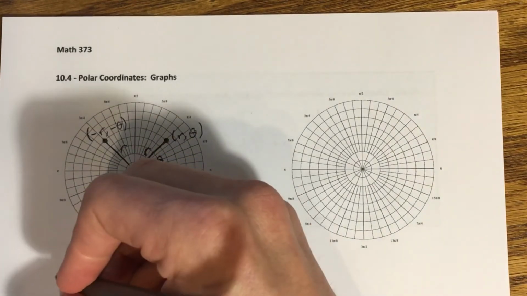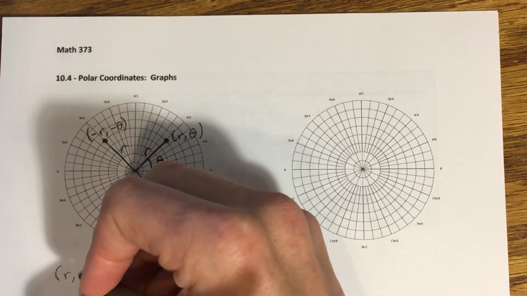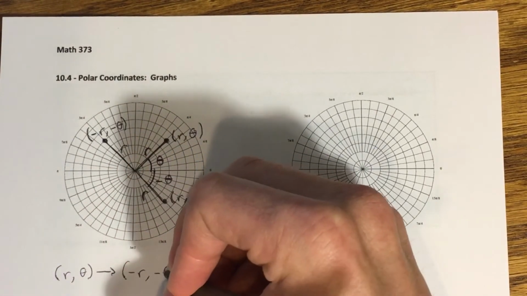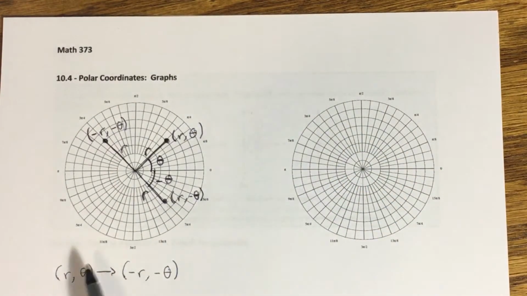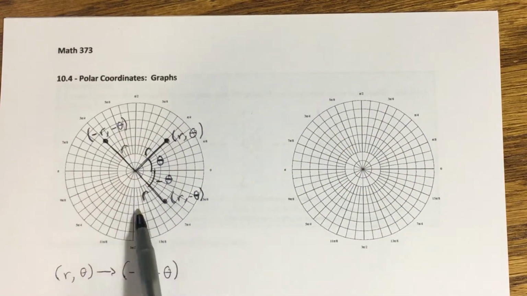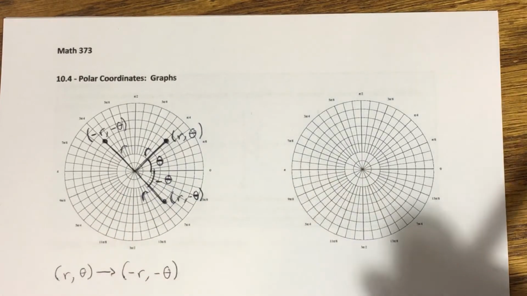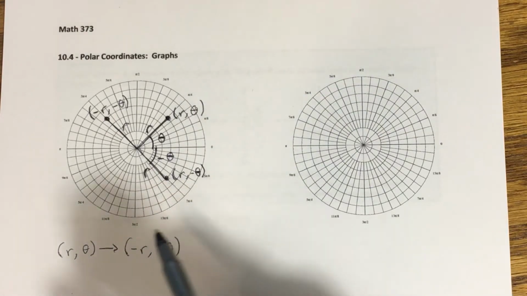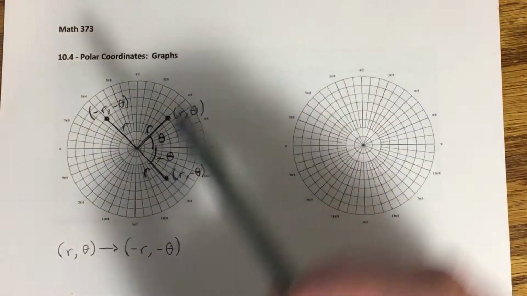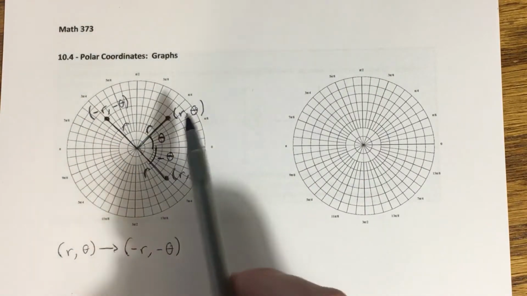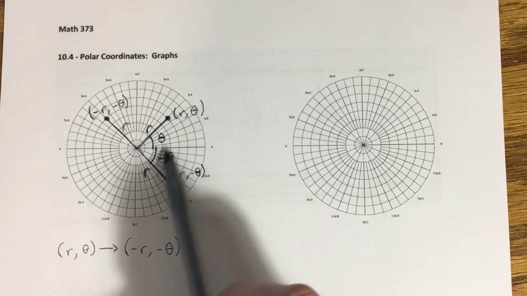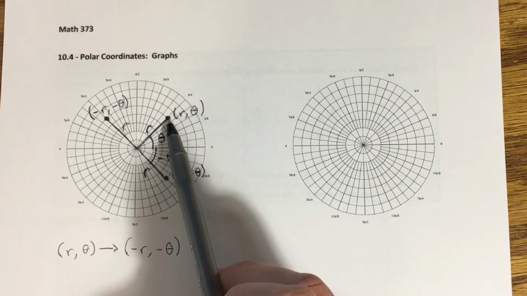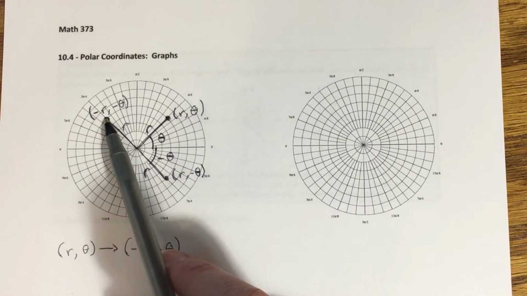Okay? So r, theta, if I change that to negative r, negative theta, it'll reflect this point across the line theta equals pi over 2, the vertical axis. Now the idea in terms of symmetry is, if I'm given an equation in polar coordinates and we have symmetry about this vertical axis, then for every point on this side of that axis, I should have a corresponding mirror image of that point over here.